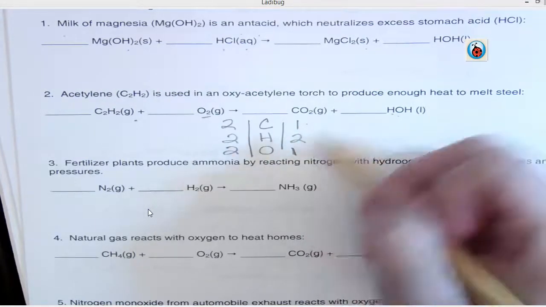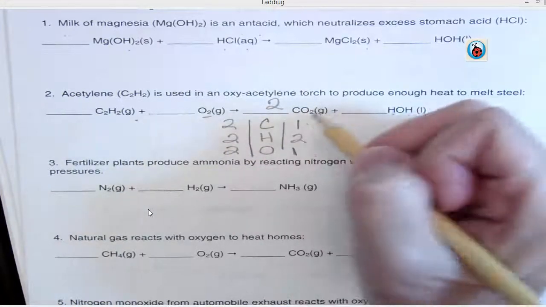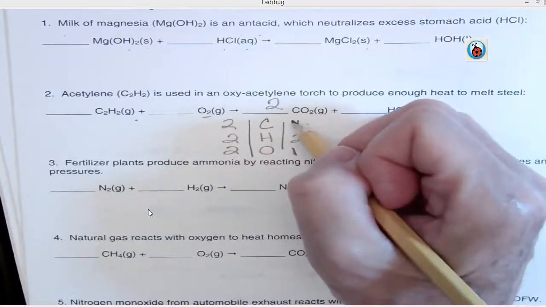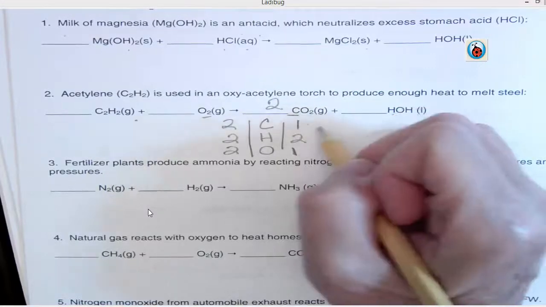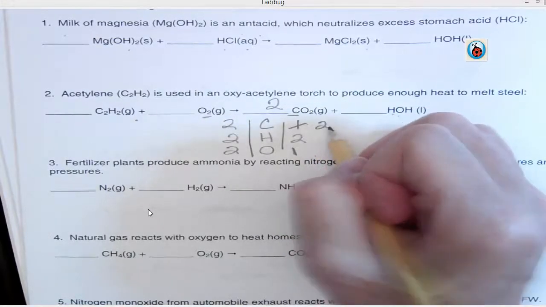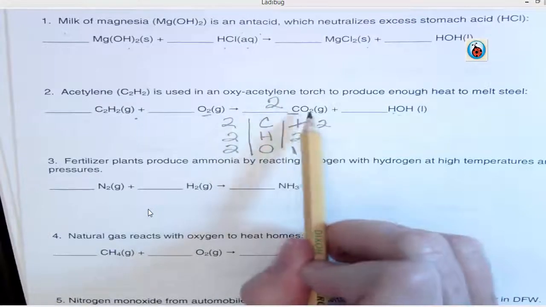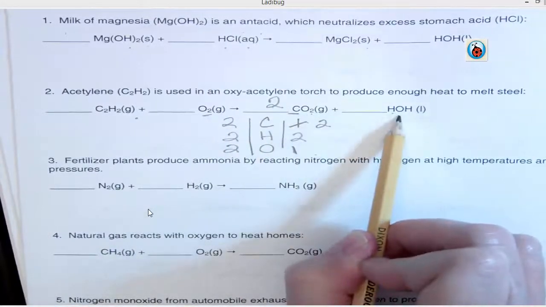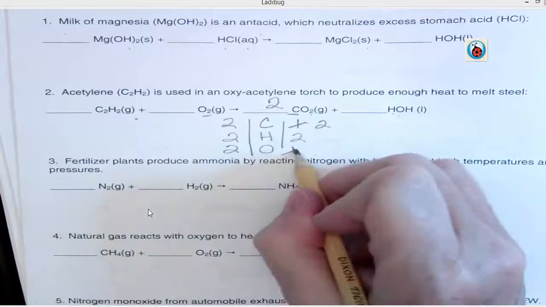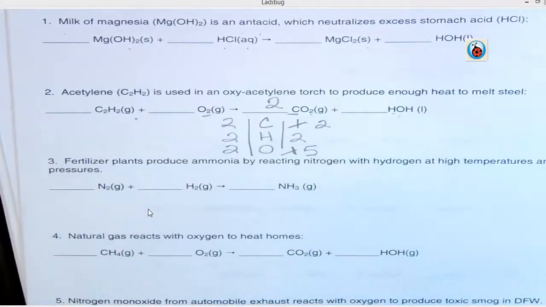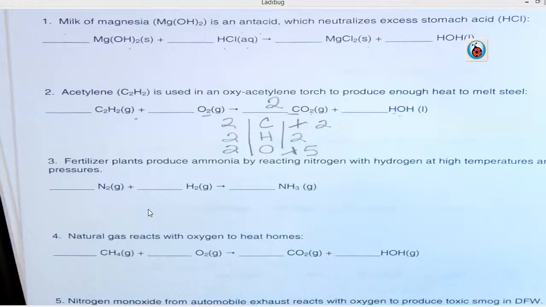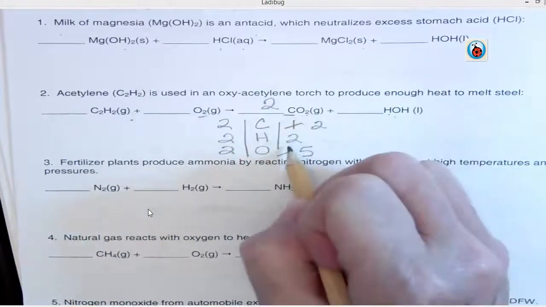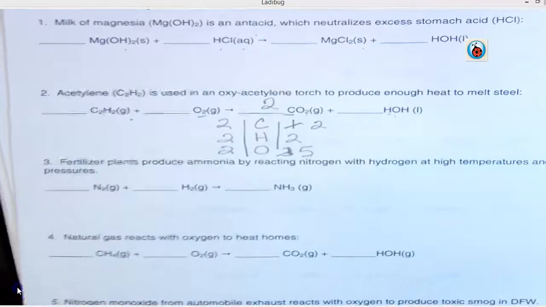Okay, so what happens if I put a 2 there? If I put my 2 there, what happens? Now I have how many carbon? 2. How many oxygen do I have? I've got 4 plus this one over here, so now I've got 5 oxygen, which isn't going to work, right? Because we don't want an odd number. So what should we probably do right there? And I just noticed oxygen should be 3 right there. I'm going to stop this video.